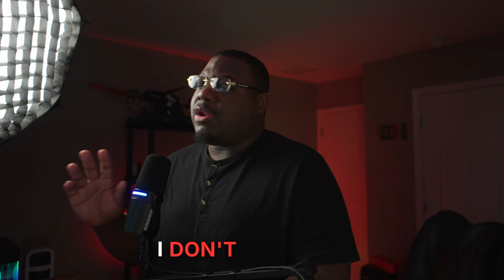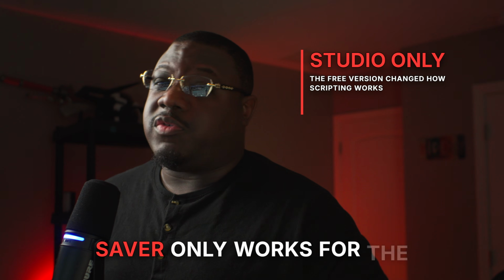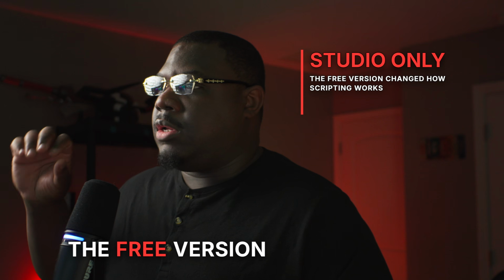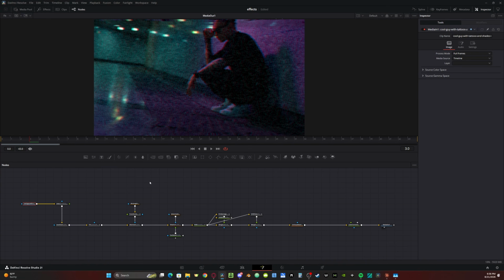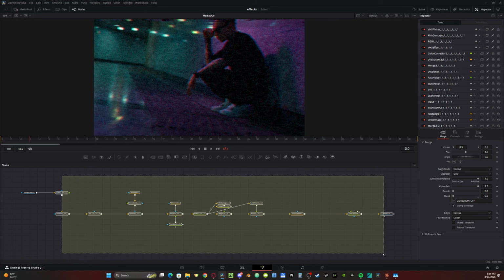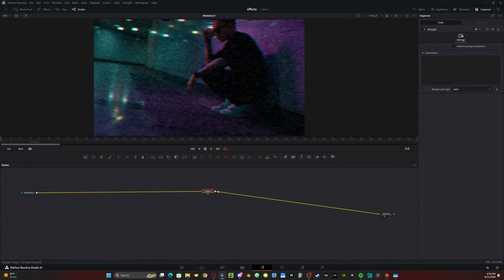I don't know if I mentioned it already, but GS Saver only works for the studio version of Resolve due to the free version, them changing the way scripting works. Now, GS Saver works on anything as a group node or a single node. So say, for instance, you follow one of my tutorials, you created a whole node tree. And this node tree builds out a VHS effect. If I box select all the nodes, hit Control G, turn into a group, I can do the same thing I did before with using GS Saver.